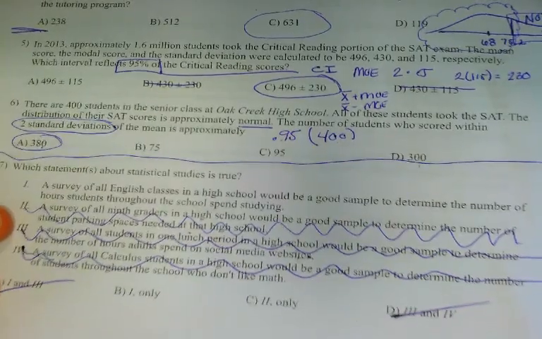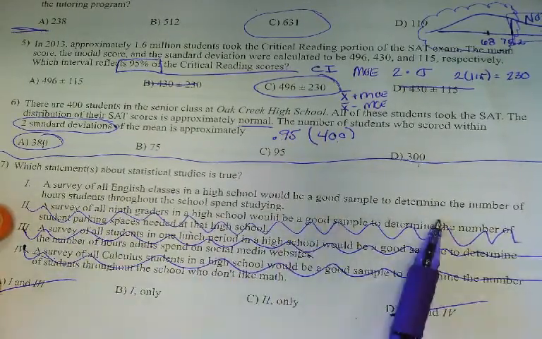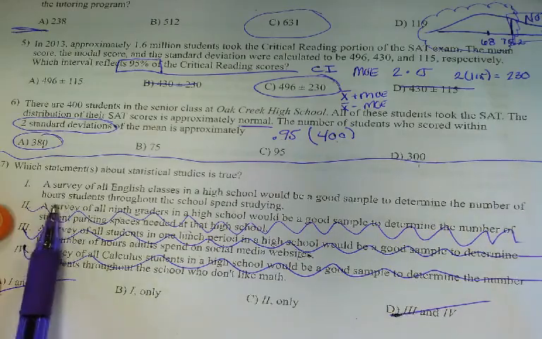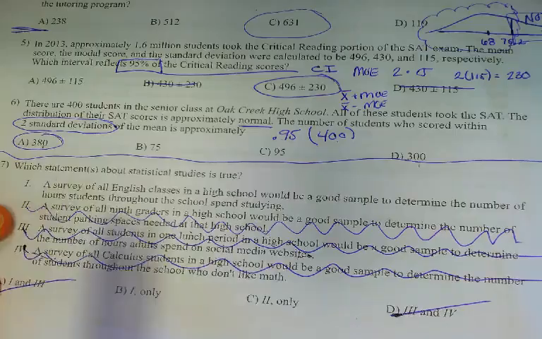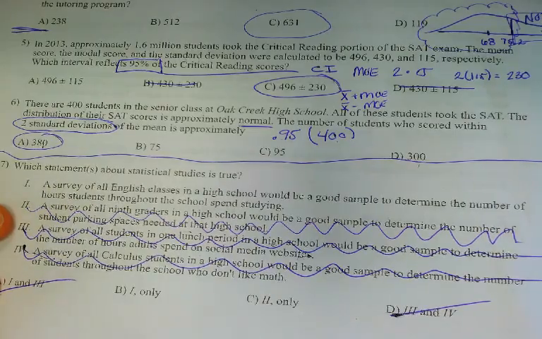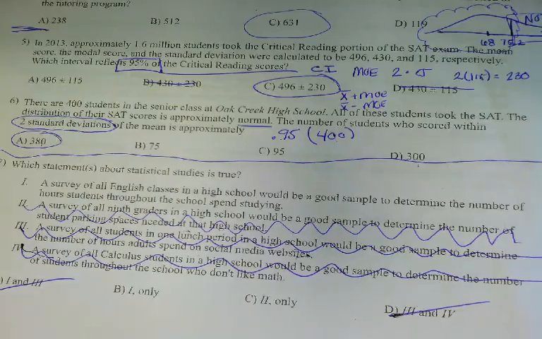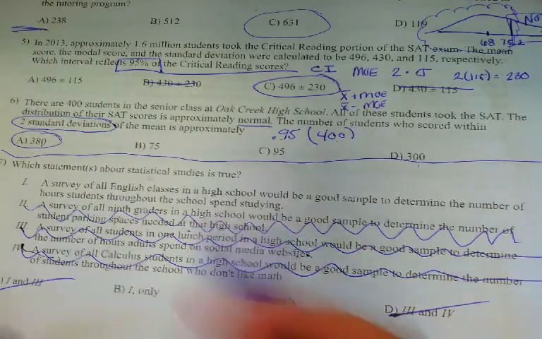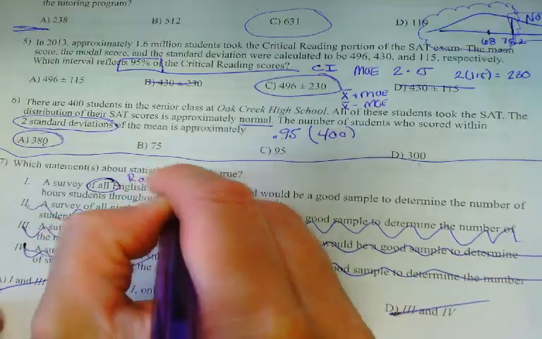They can't even drive. Number one, a survey of all English classes would be a good sample to determine the number of hours students throughout the school spent studying. What word kind of makes this a good example? You're asking all the English classes, right? So you're hitting every grade when you ask all the English classes. So you're getting a random sample of everybody. So I'm going to hit random sample.